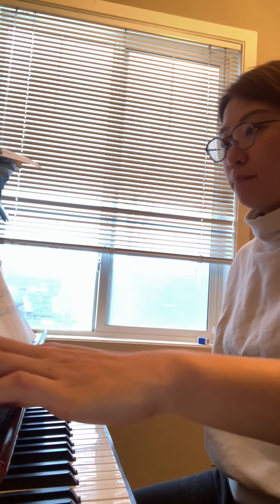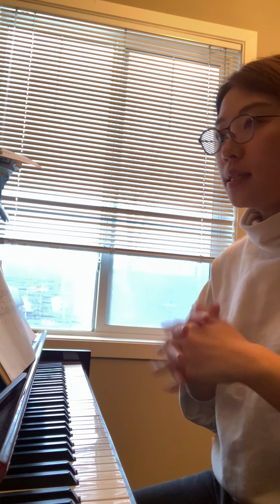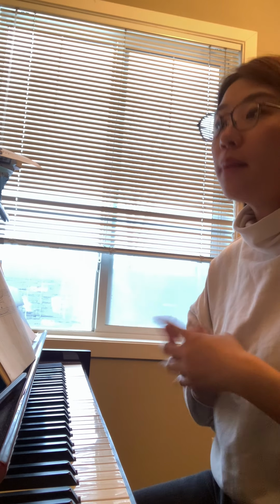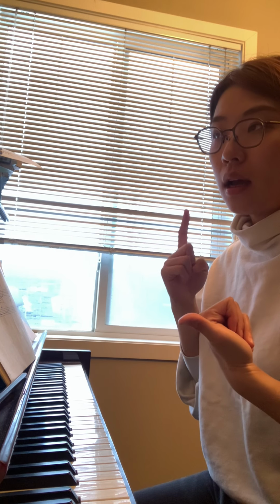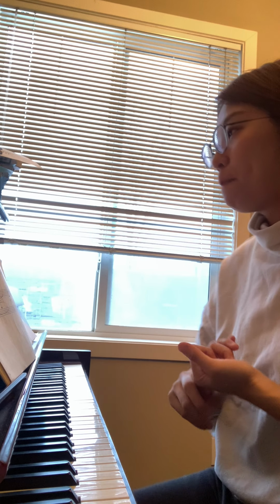Okay, now I'm going to play the piece, and you think about the tempo marking, key signature, no, time signature, sorry, and then think about the first bar. There's something really special with the first bar, okay?